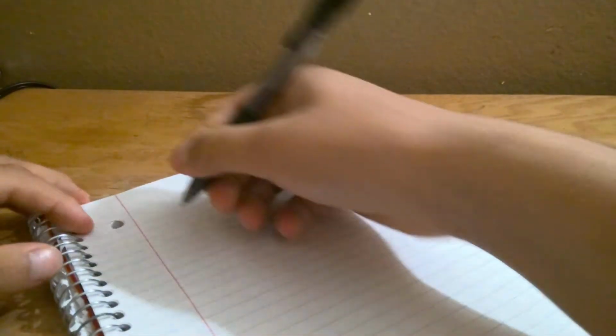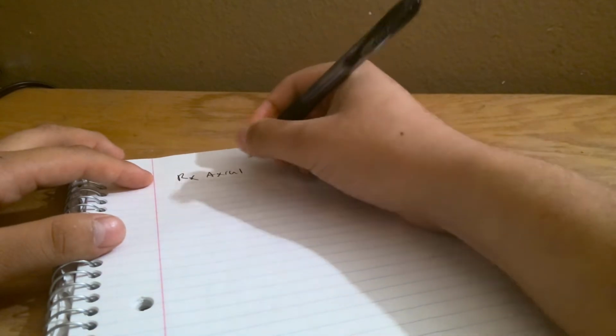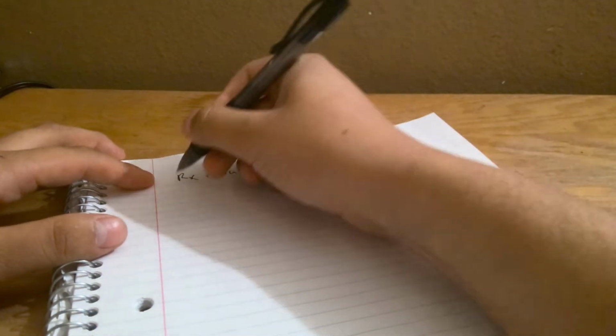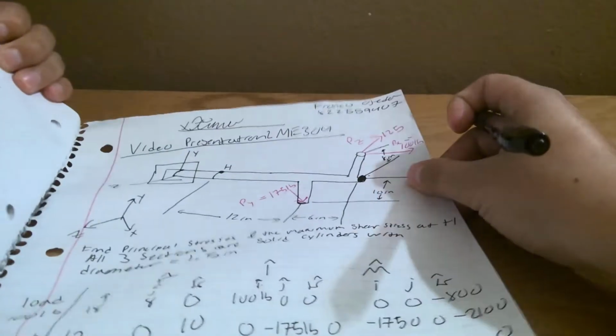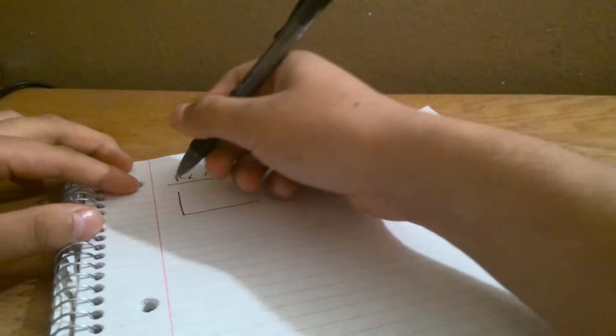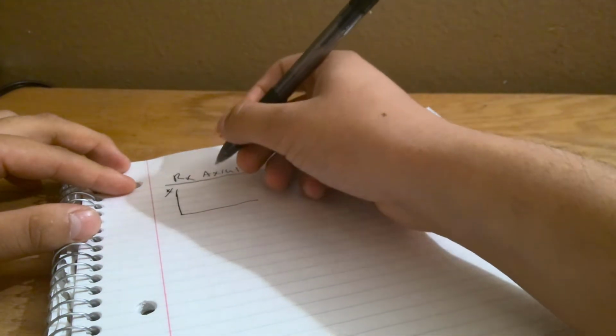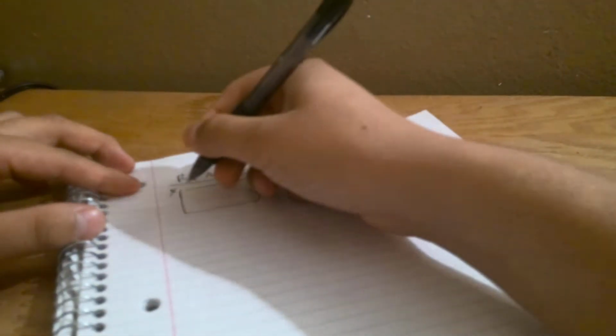Alright, so now we need to find our axial stress, from reaction X. What we're going to be doing here is using the side view, so I'm going to draw it. Right here we've got our y-axis, and then draw the pipe.